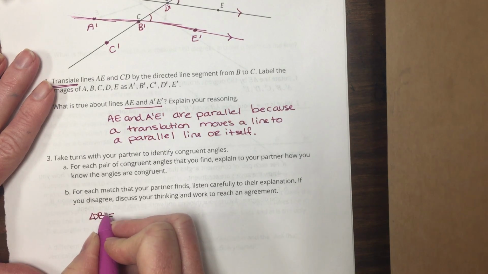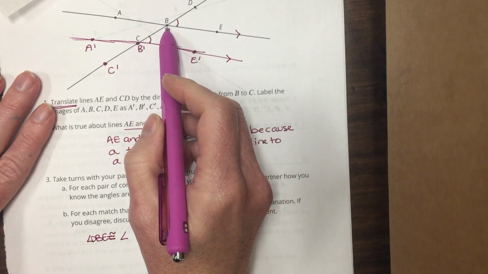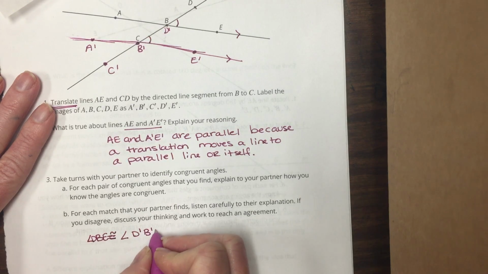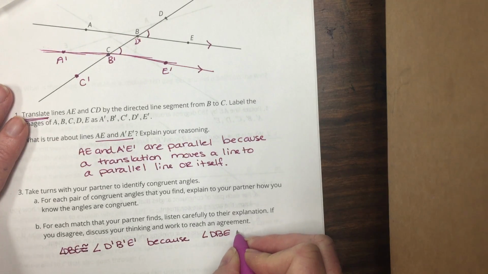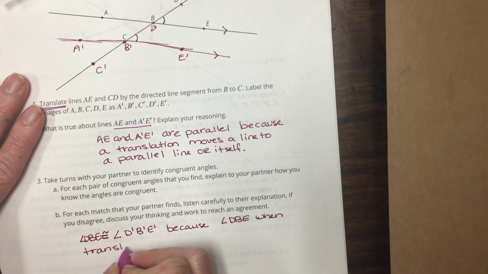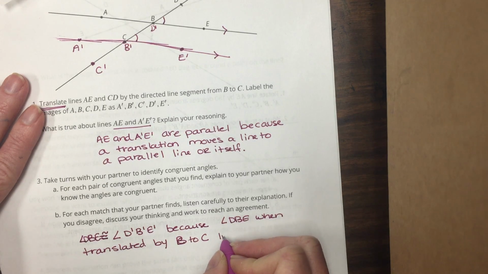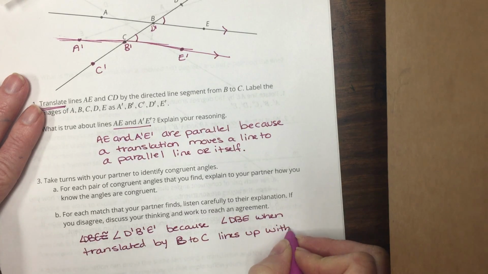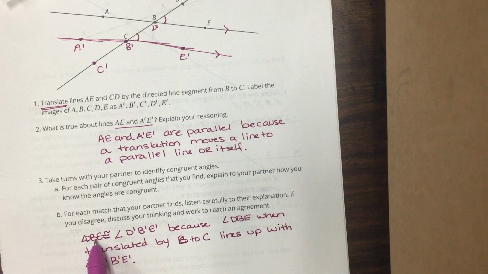Angle DBE, that was the one on top, is congruent, using the congruent symbol, to angle D prime B prime E prime, because angle DBE, when translated by B to C, lines up with angle D prime B prime E prime.